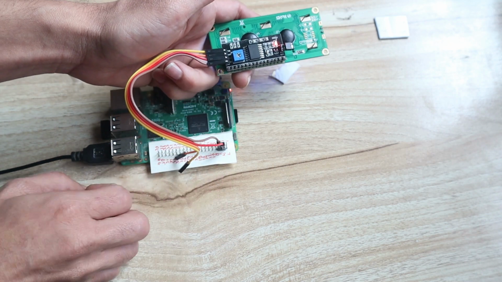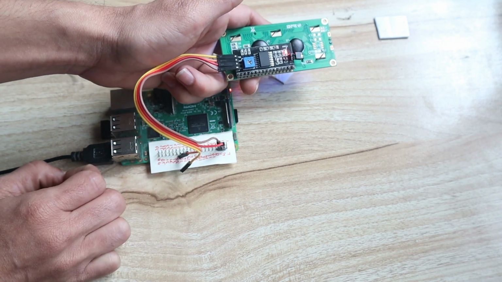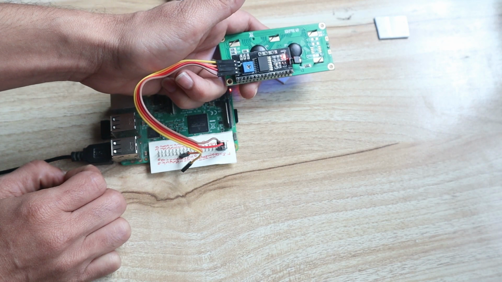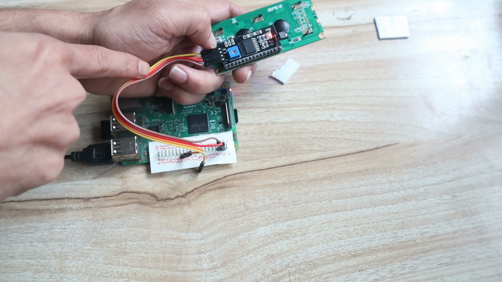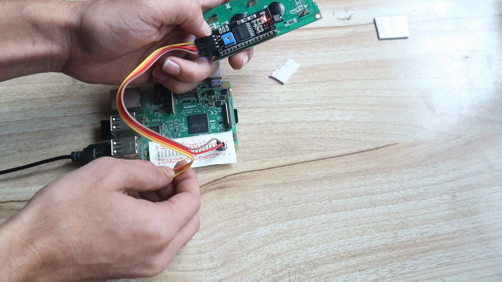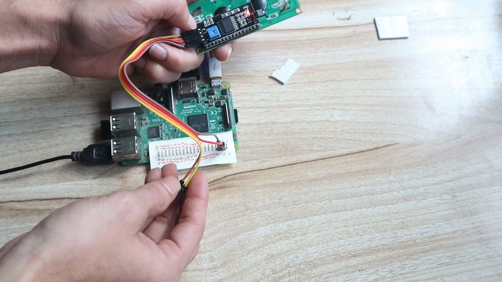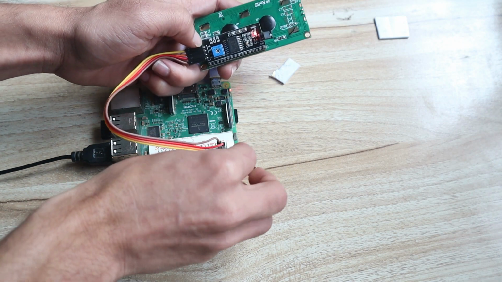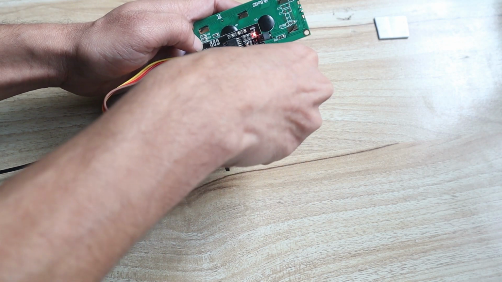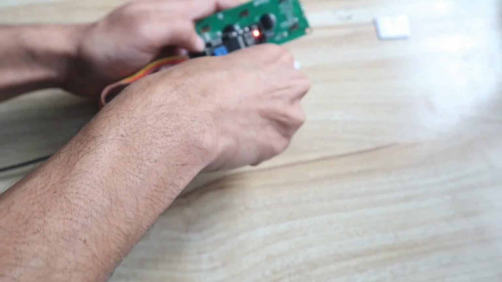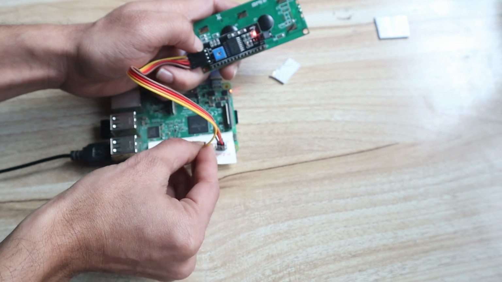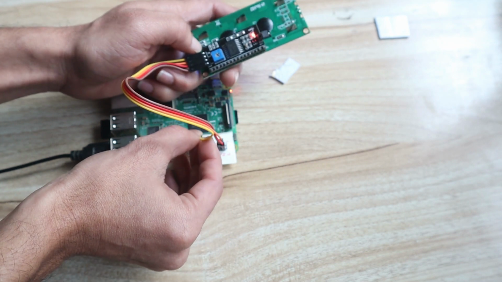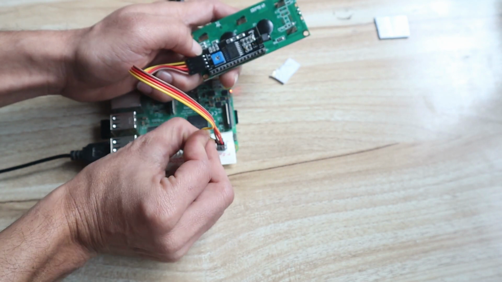From gpio readall we know that pin number 3 acts as the SDA pin. So this SDA pin, this orange color pin, is connected to pin number 3, and pin number 5 is the SCL pin of the Raspberry Pi.